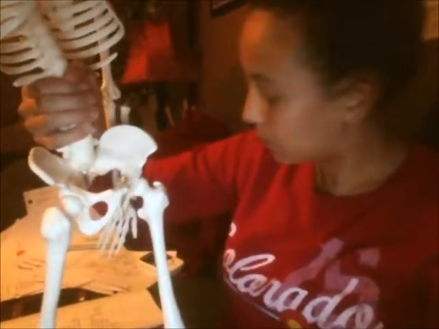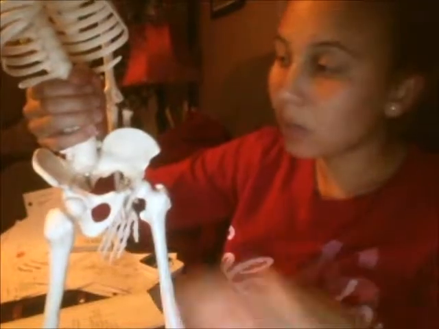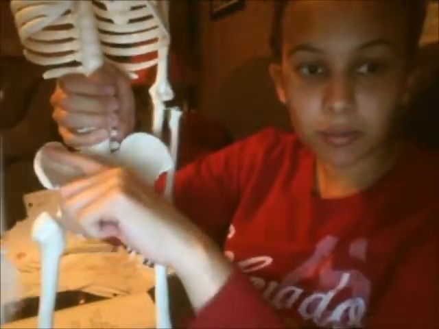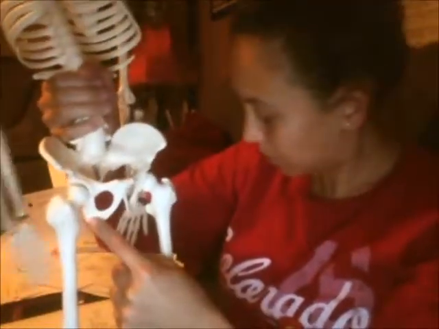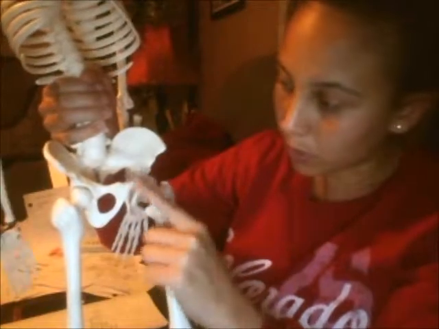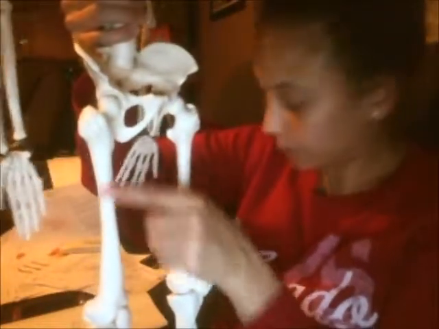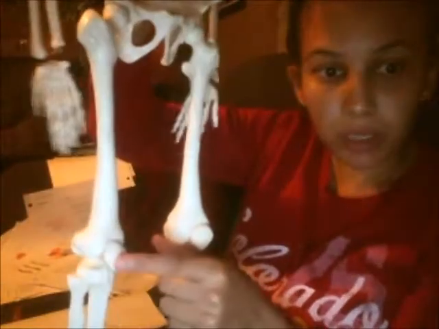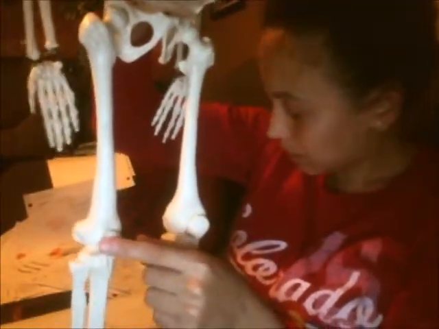Next I'll be going over the pelvic girdle and the lower limbs. The first one is ilium, which is this area here. The ischium, which is this area here. The pubic bone, right in here. The femur, patella, which is the knee. The tibia, which is the inner, and fibula bone, which is the outer.